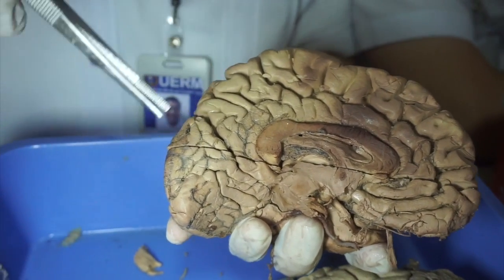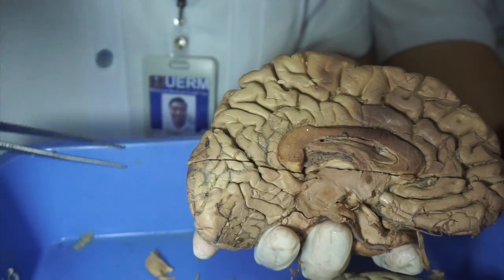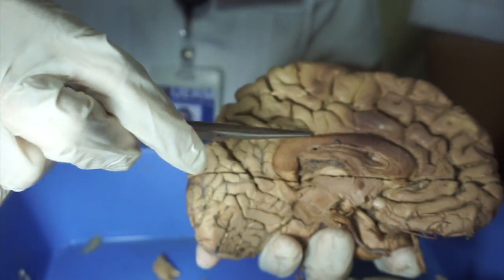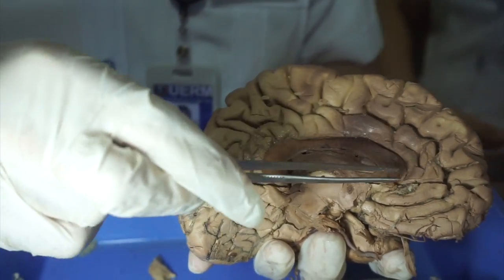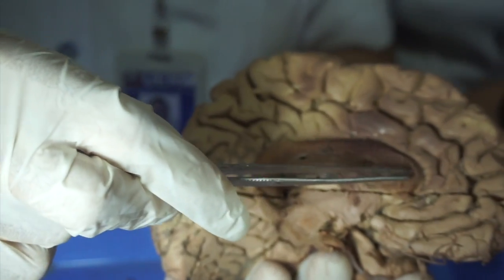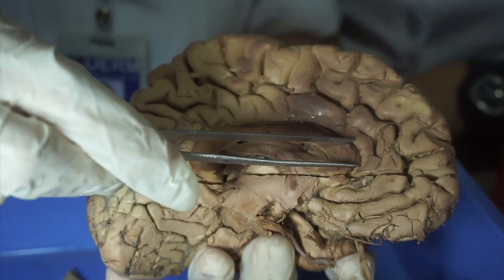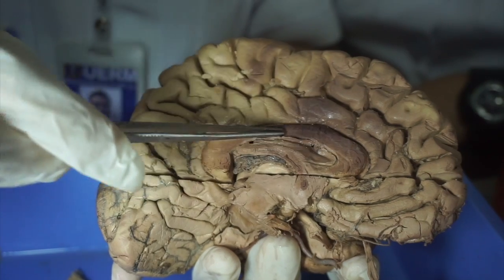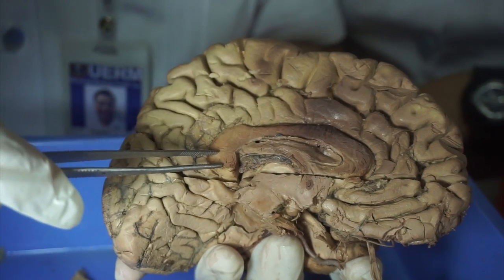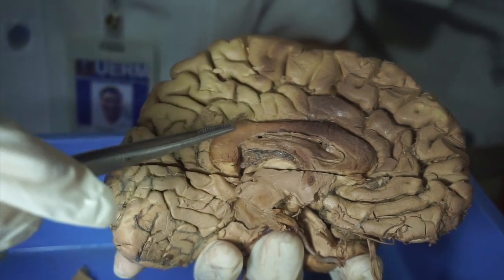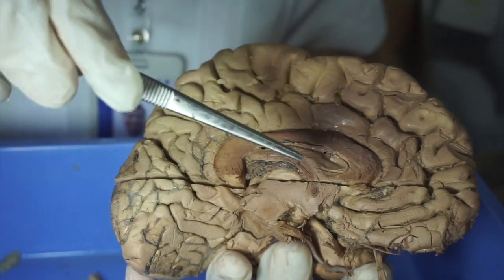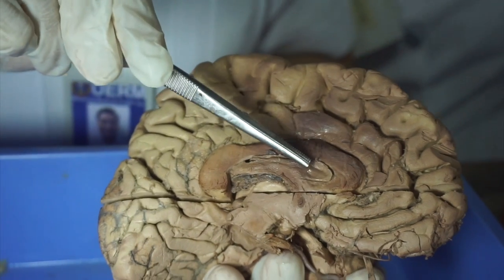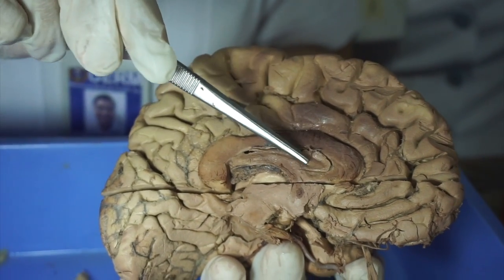The most unique part that you can see there is the corpus callosum. Identify the parts of the corpus callosum. This is the rostrum, this one the trunk or body, and here, the splenium. Splenium, not selenium. And then you can see the fornix.